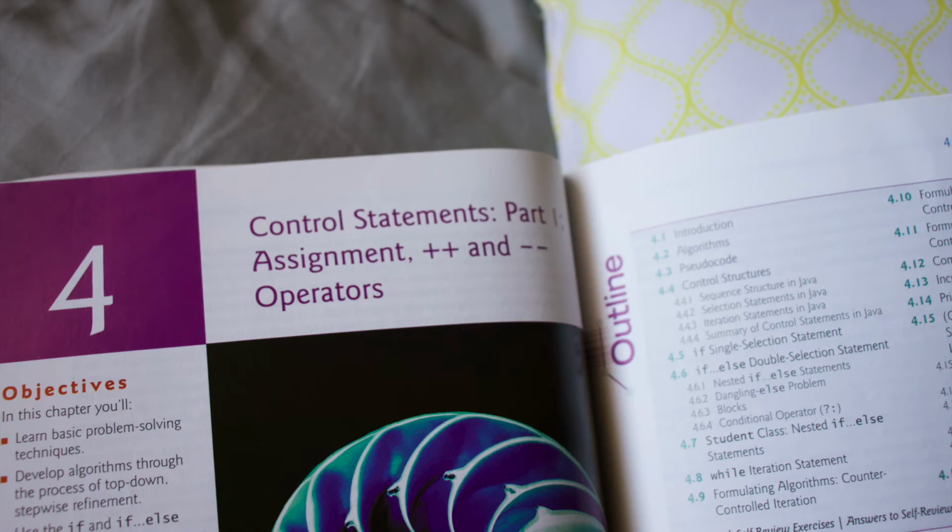Initializing phase: initializing variables total and gradeCounter. The assignments in lines 11 through 12 initialize total to 0 and gradeCounter to 1. These initializations occur before the variables are used in the calculations. Processing phase: reading 10 grades from the user.